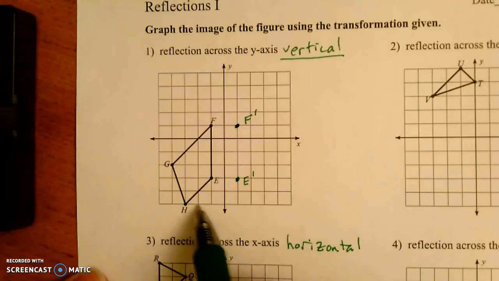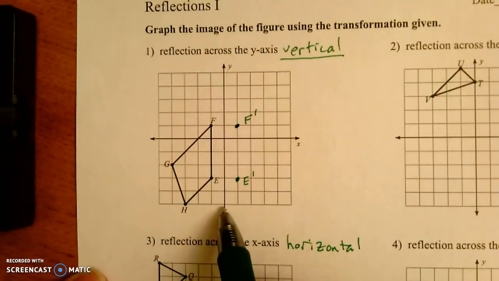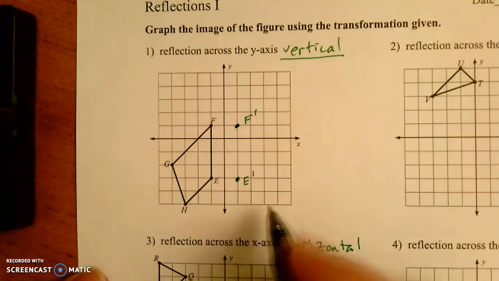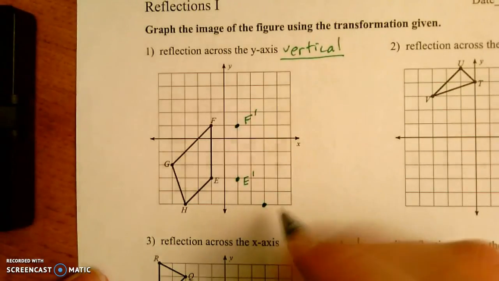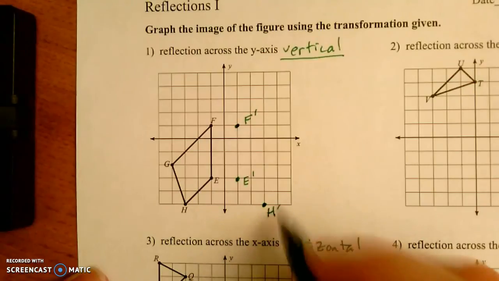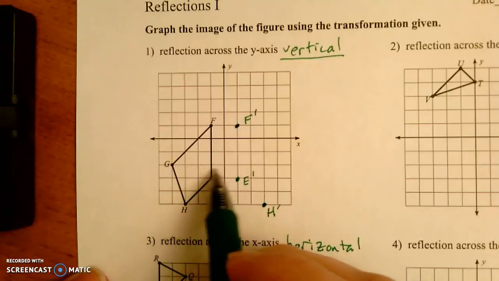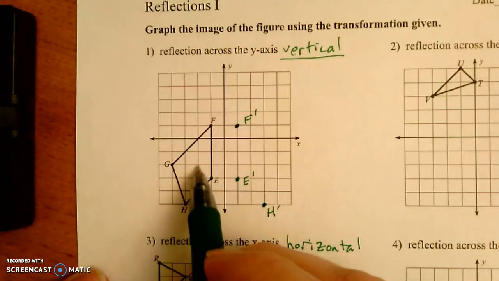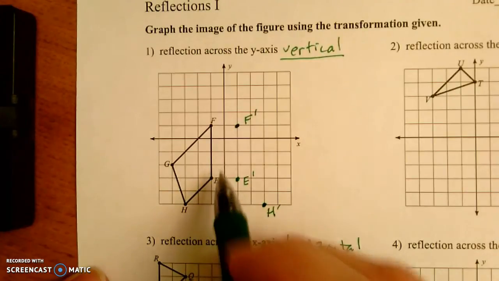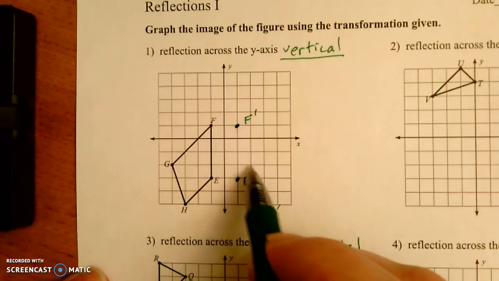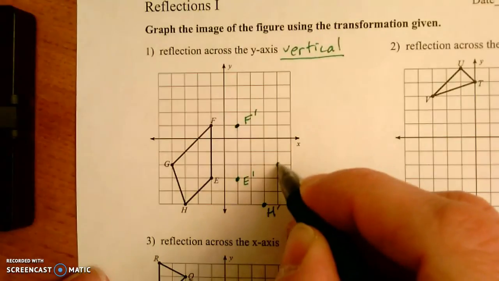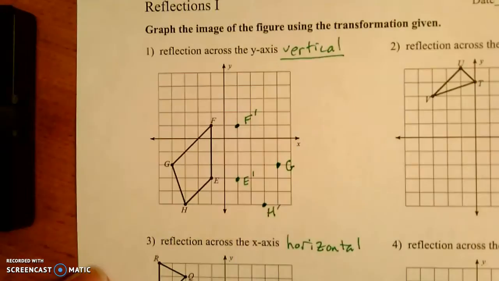Here, H is 1, 2, 3 spaces from the axis, so its reflected image, H prime, is 1, 2, 3 spaces in the other direction. So H prime. G is 1, 2, 3, 4 spaces from the axis. So its reflected image is 1, 2, 3, 4 spaces on the other side.